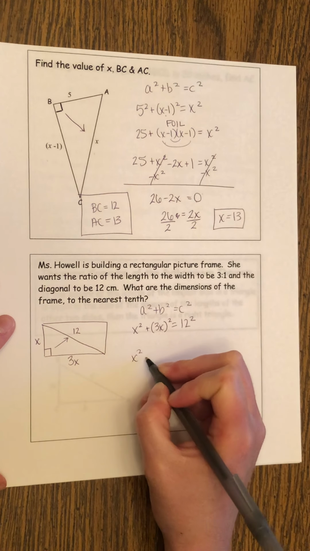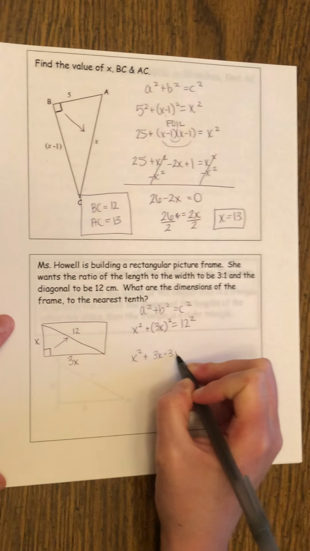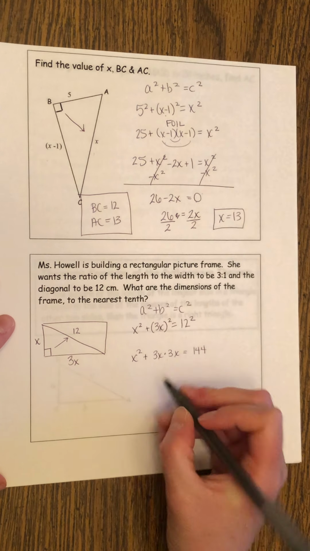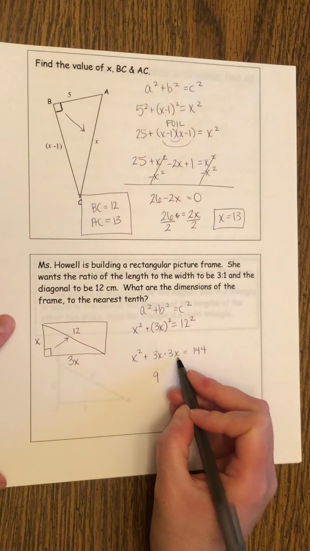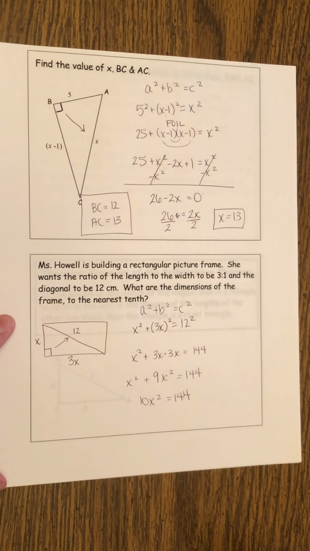And remember, when we square something, it means you're multiplying it by itself. So 3x times 3x, the 3 times 3 is going to give you 9, and then the x times the x is going to give you x squared. So I'm going to combine my like terms. X squared plus 9x squared is going to give me 10x squared equals 144.